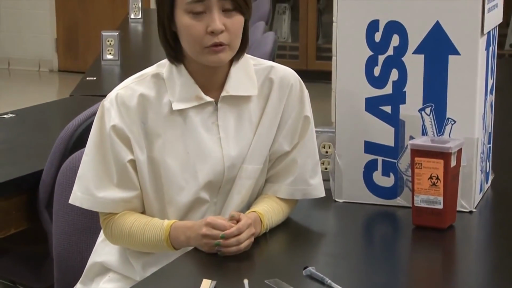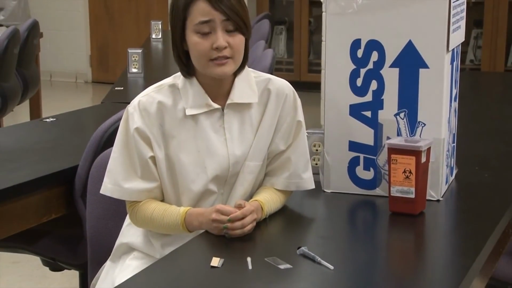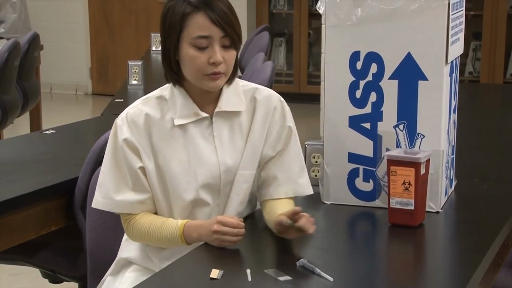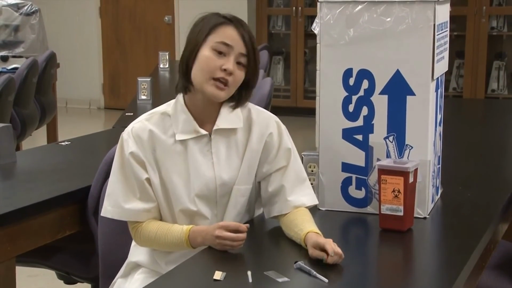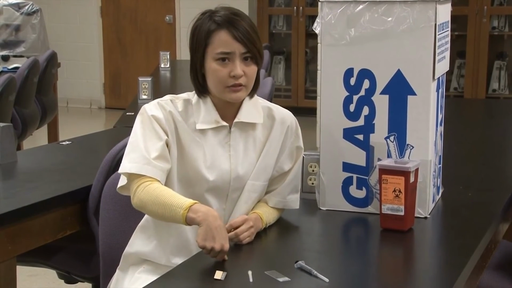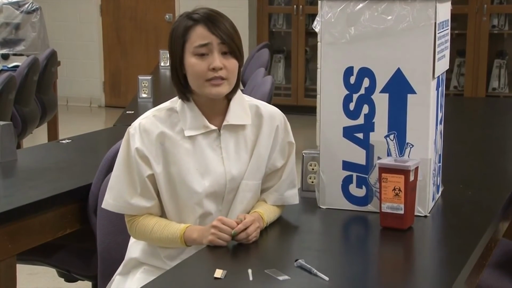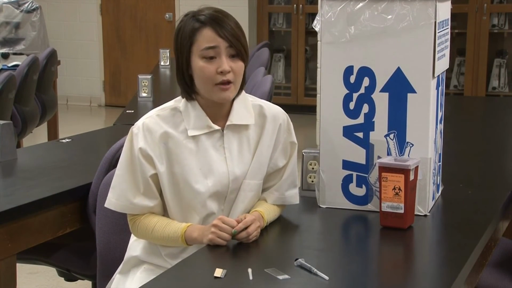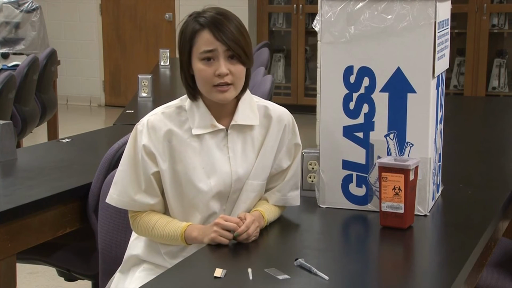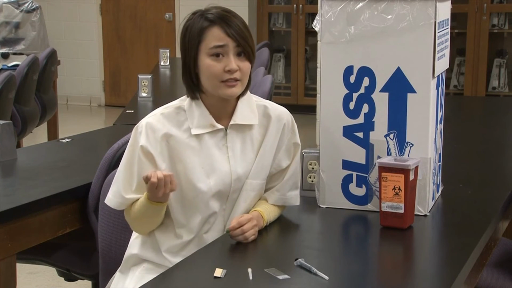Never recap or resheath your needles, lancets, or syringes. Never remove the needle from the syringe or break off or blunt the needle's sharp end. Always dispose of your sharps immediately after use. Don't walk unnecessary distances with a sharp in hand.